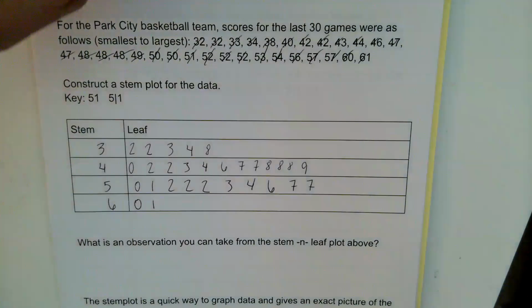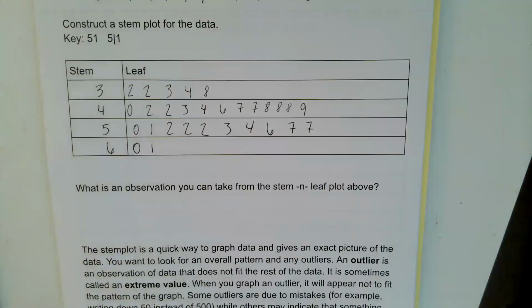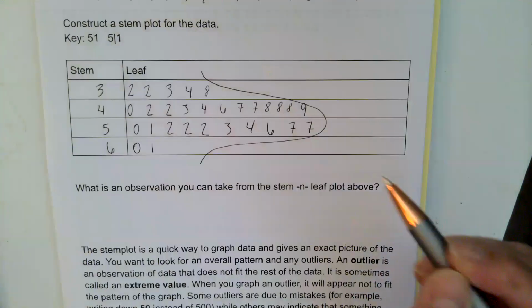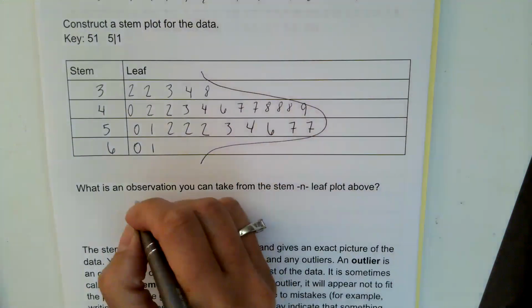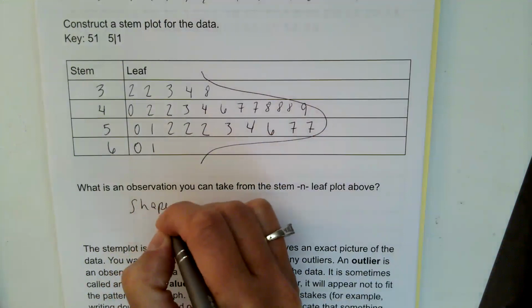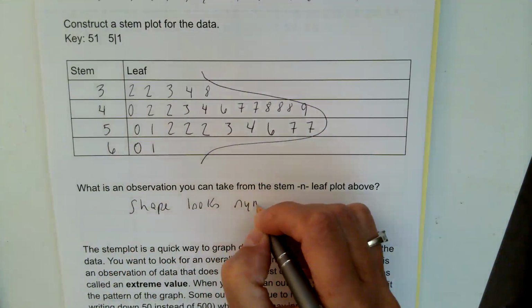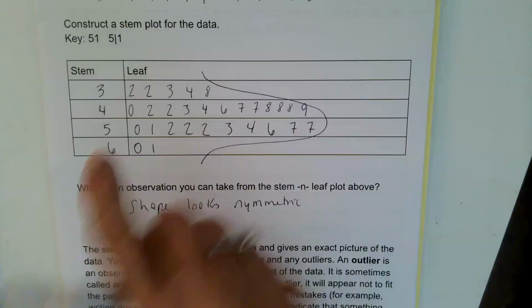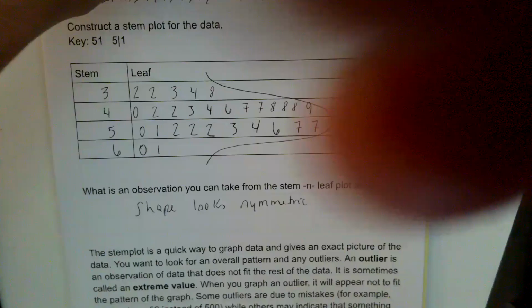And then I wrote, what is an observation you can take from the stem and leaf plot? And then we looked at shape in one of our previous sections. And so on this one, I would say that the shape looks symmetric. That's one observation I could take here, which tells me that most of my data appears to be centered in the middle. There aren't a bunch of data points this way or this way, which those would be considered extreme or unusual.